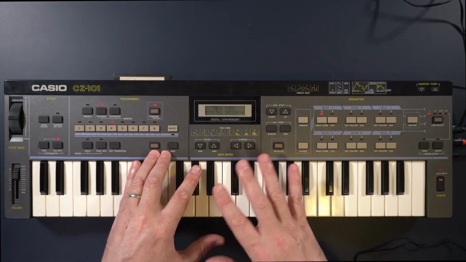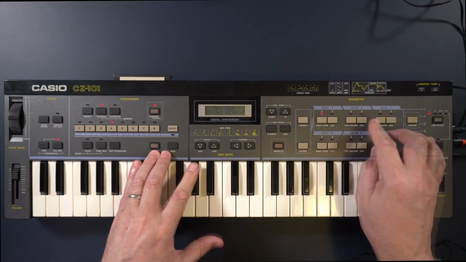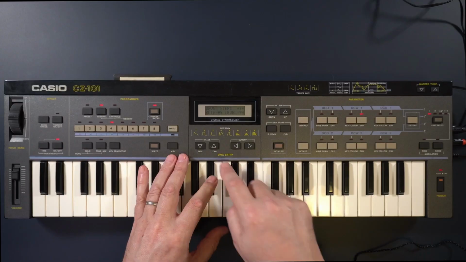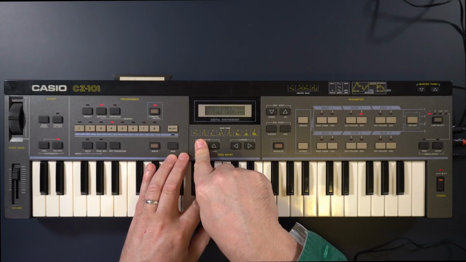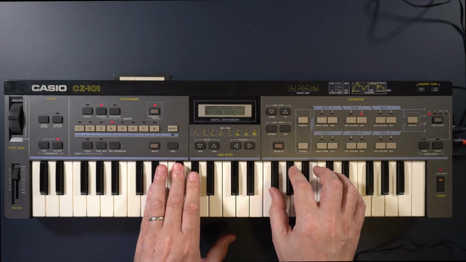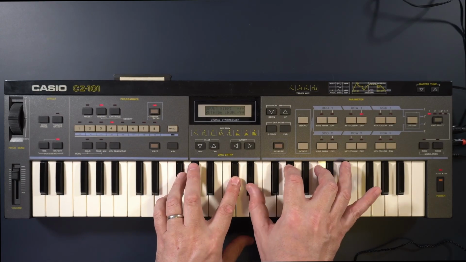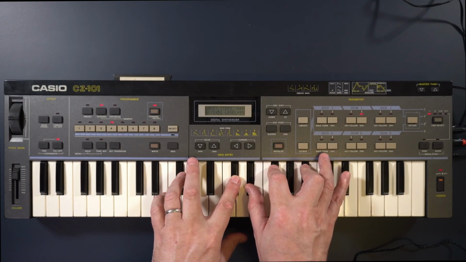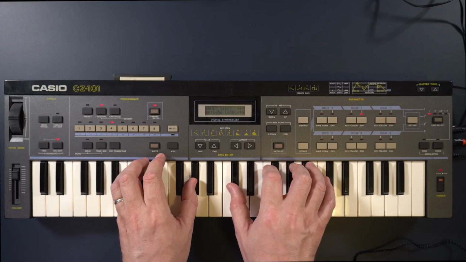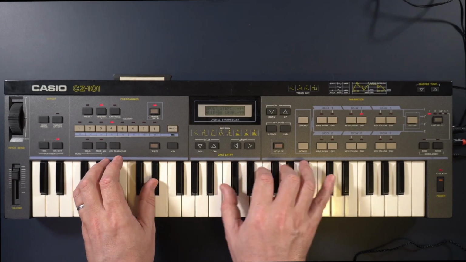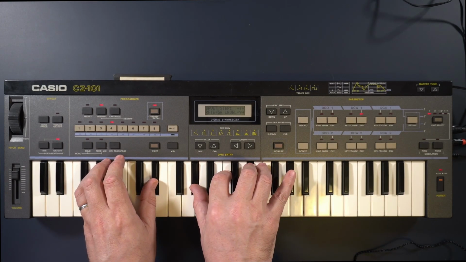This is a digital synth with no filter. How then can we do this? So that sounds like a filter opening, doesn't it? A bit. It's not a filter opening.